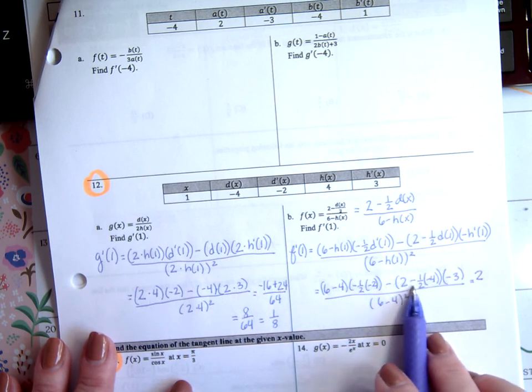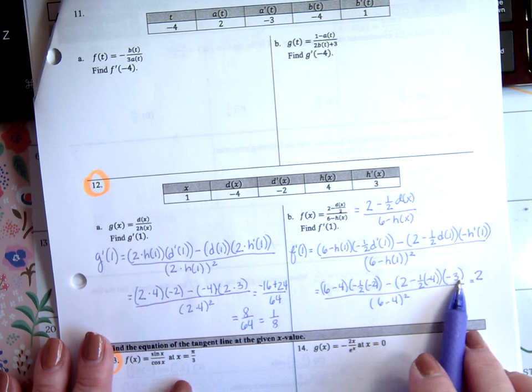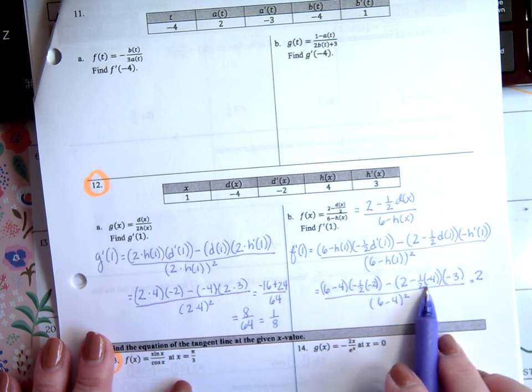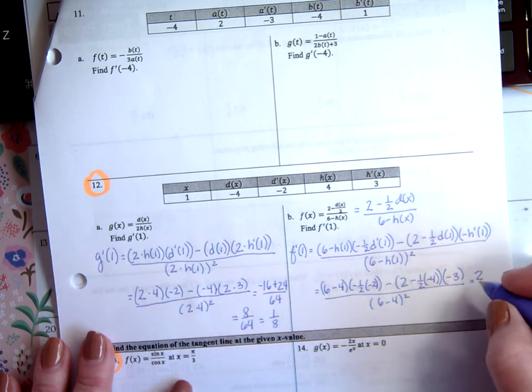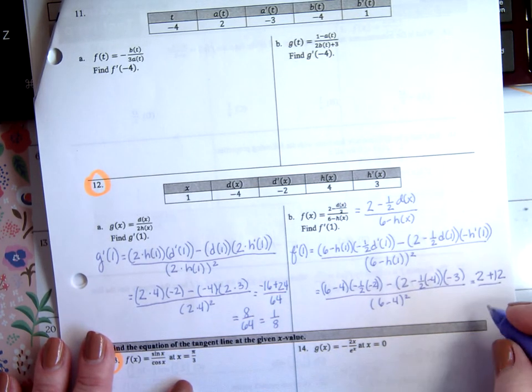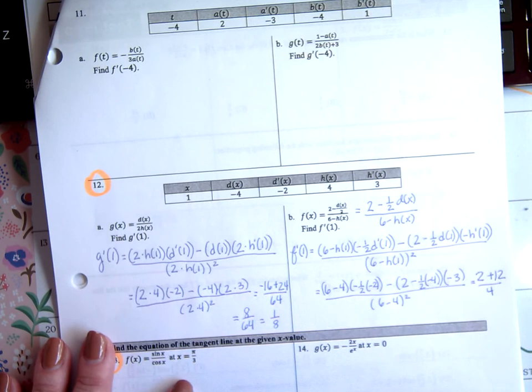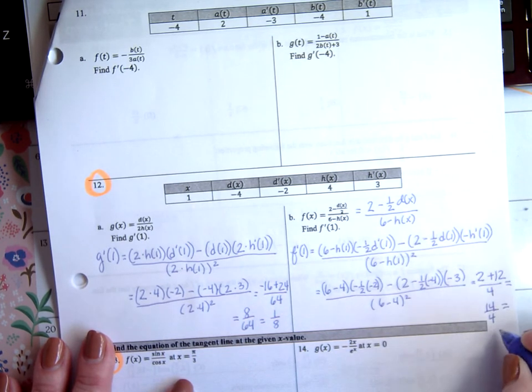4 times a negative 3, actually it's a negative, right? Yeah, because of the minus here. So it's going to be negative 12, so it makes it plus 12, over 2 squared, and that's 4. So if I have 2 plus 12, I've got 14 fourths, which equals 7 halves. That's my final answer, 7 halves.